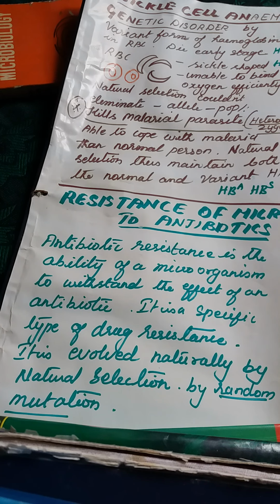Antibiotic resistance is the ability of the microorganism to withstand the effect of an antibiotic.